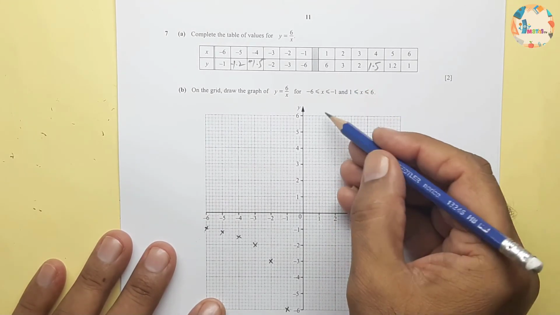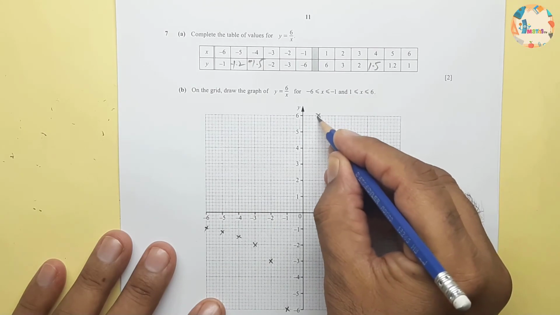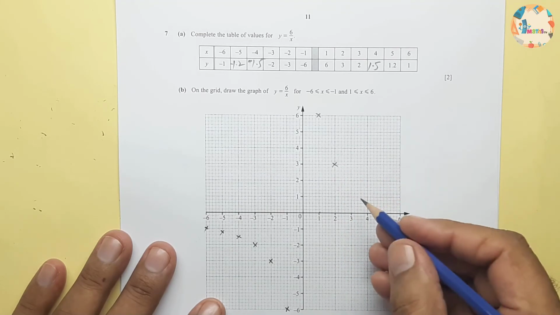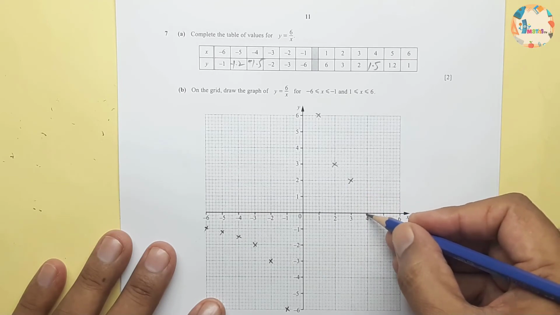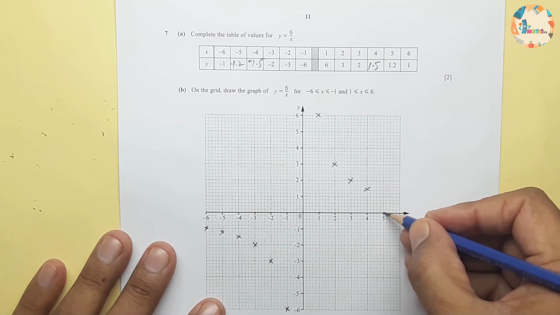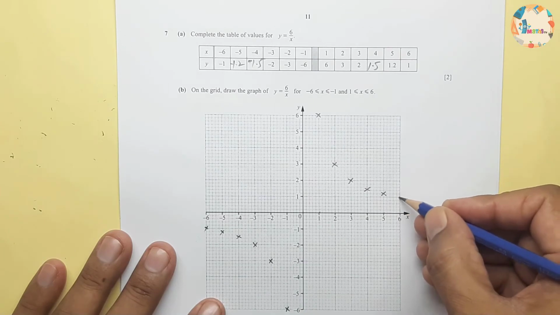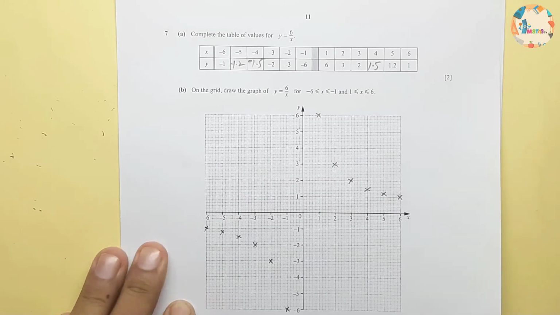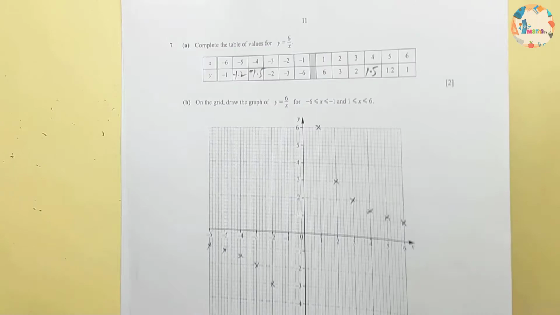So I need not move this page. So 1 and 6 will be this point, and 2 and 3 is this one. 3 and 2 will be this. Then 4 and 1.5, and 5 and 1.2, and then comes 6 and 1. So this one we have drawn all plus and minus side, and then we have to draw the smooth curve.